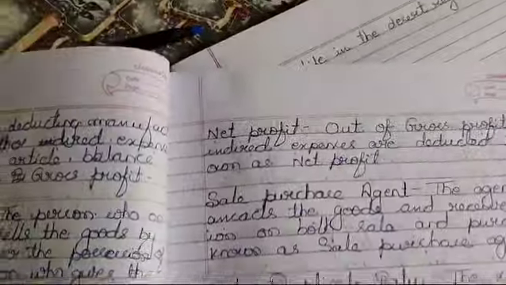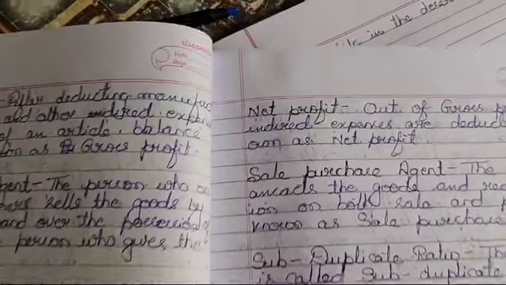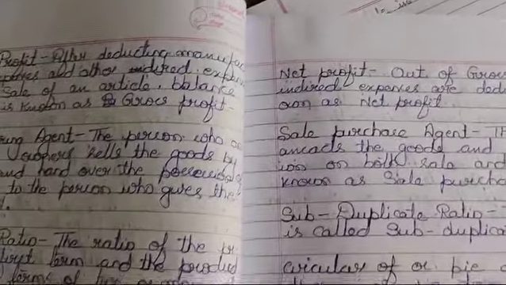Next, net profit: out of the gross profit, when indirect expenses are deducted, it is known as net profit.